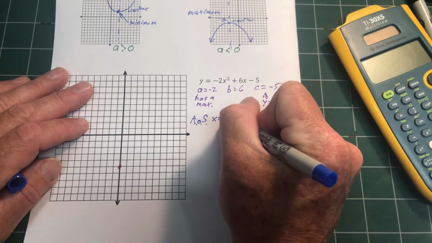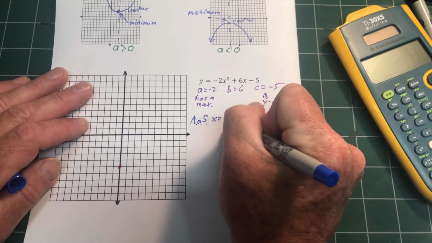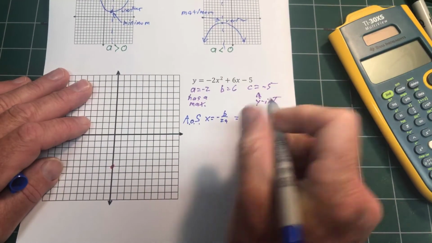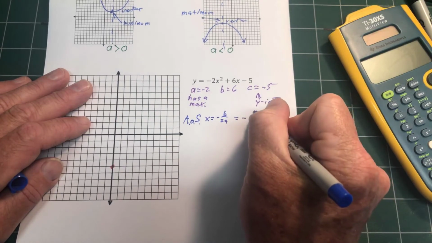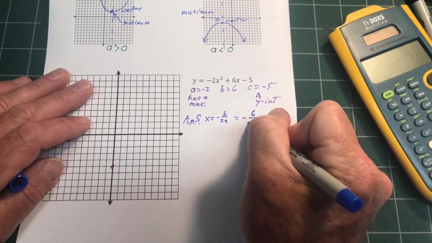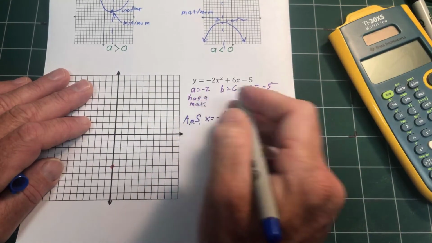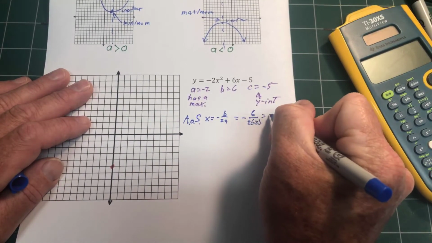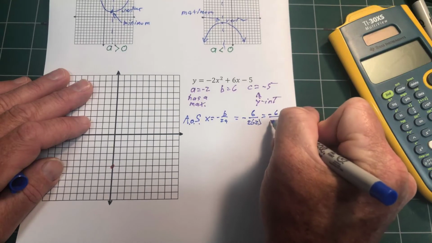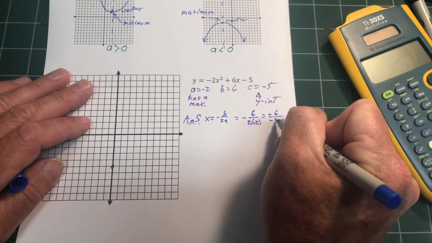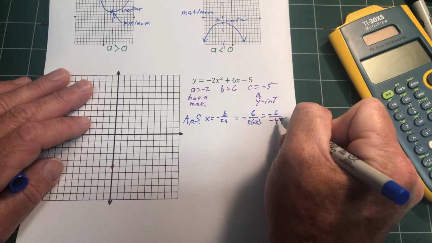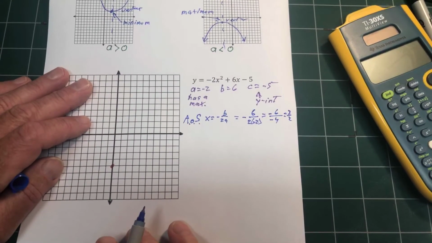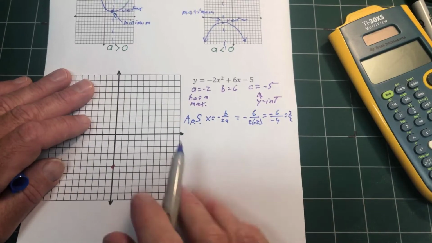So in this case, it's negative, b is 6, over 2, and a is -2. So that's -6 over -4. Negative by negative is a positive, and 6 over 4 reduces to 3 over 2. Right, so my axis of symmetry is over here at 3 over 2, which is 1.5.